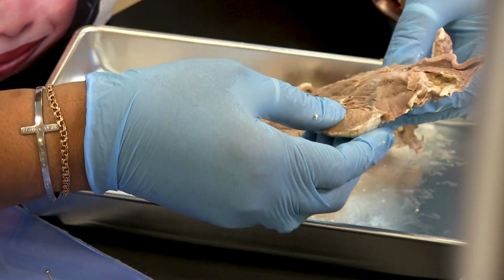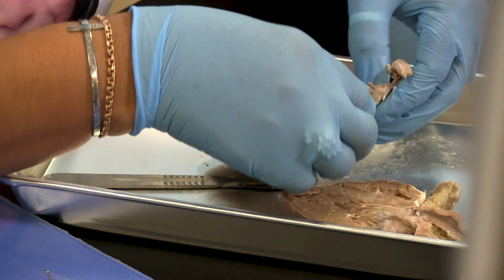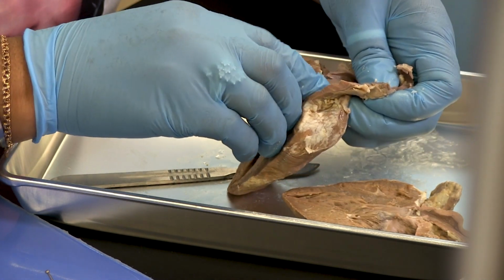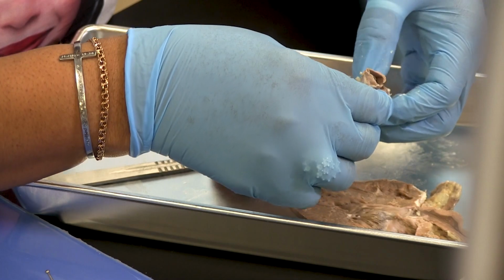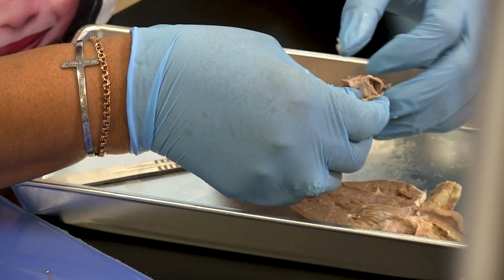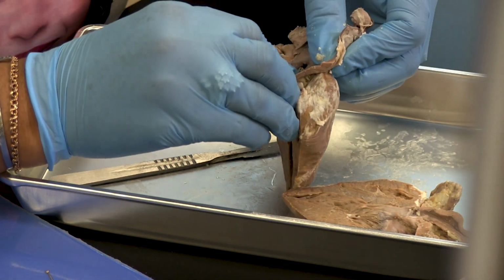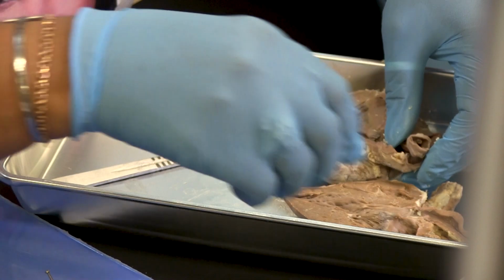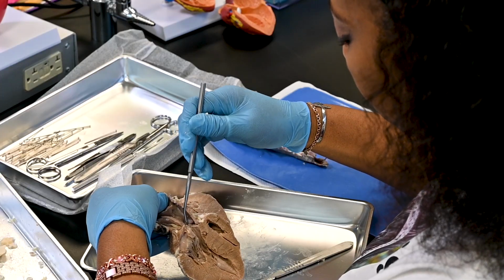Cut through the wall of the aorta until you see the aortic valve. Identify the two openings to the coronary arteries just above the valve. Insert a probe into one of these holes to see if you can follow the course of the coronary artery across the heart.